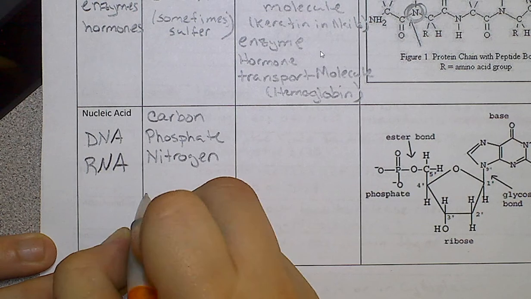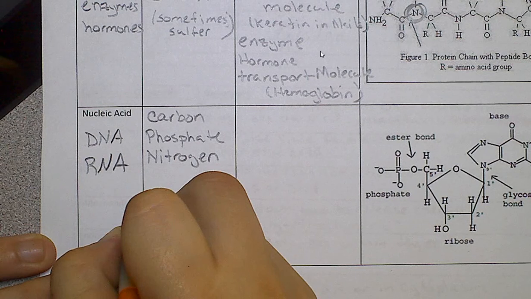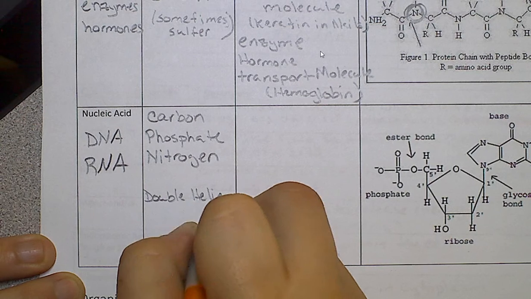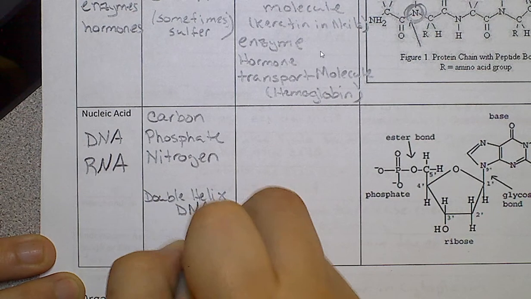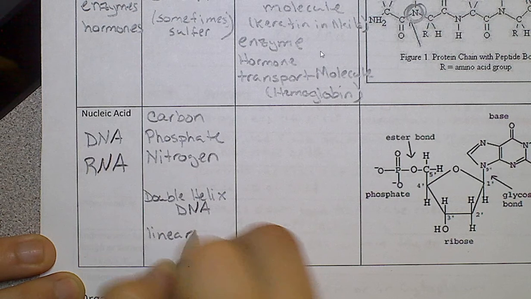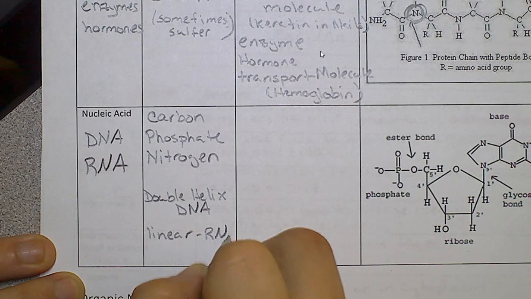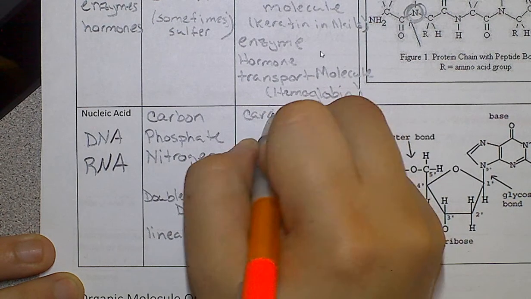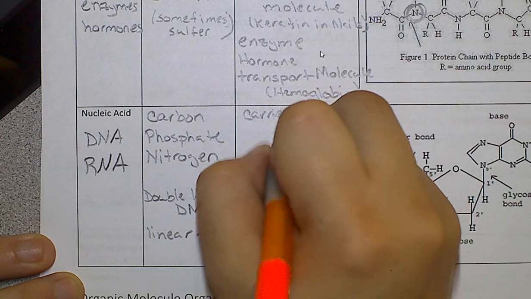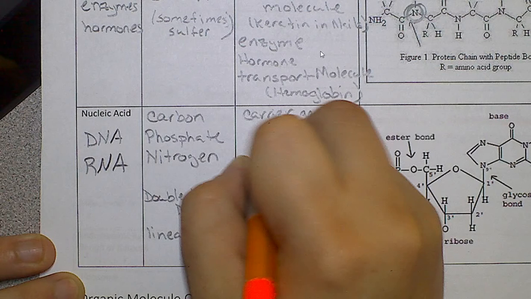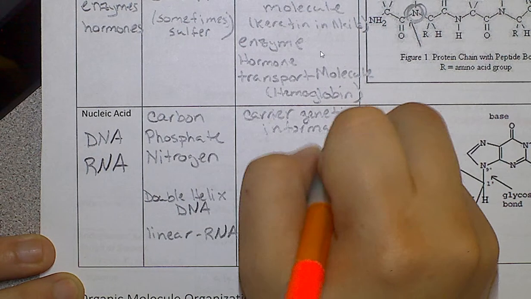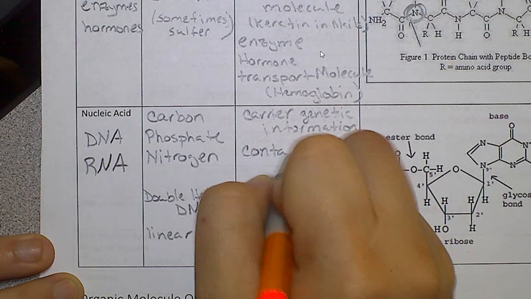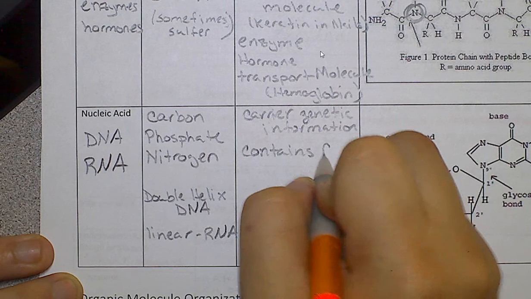Okay, it's going to be a double helix for DNA. It's going to be linear for RNA. It's the carrier of genetic information. Contains the instructions for protein synthesis.